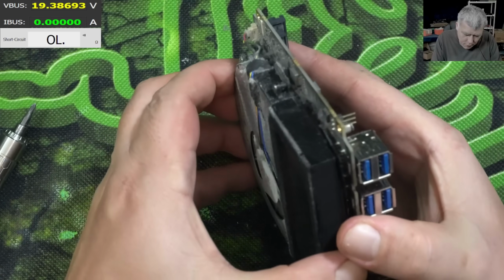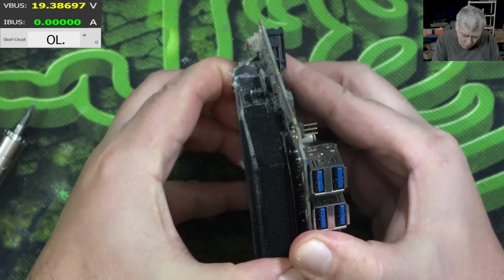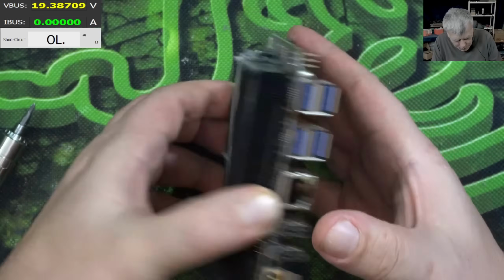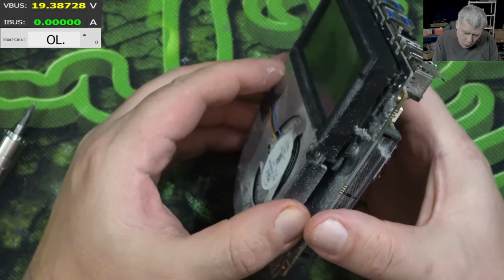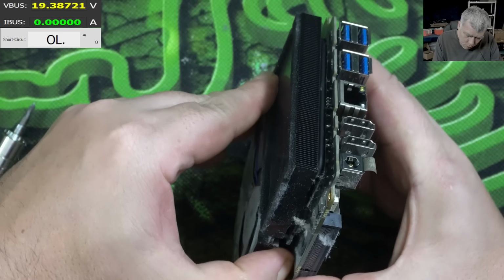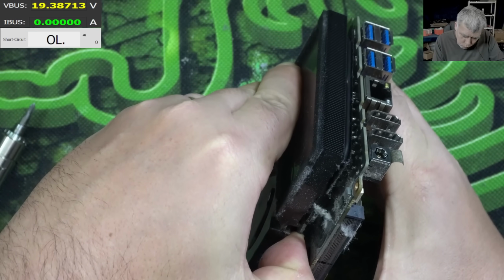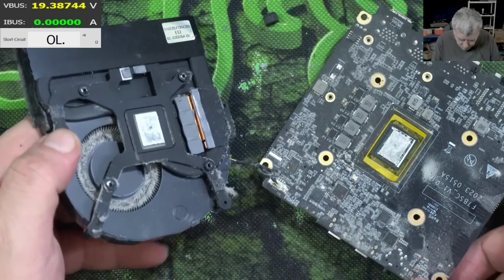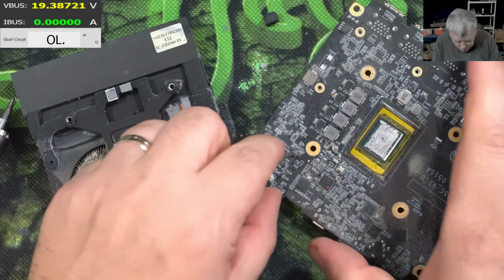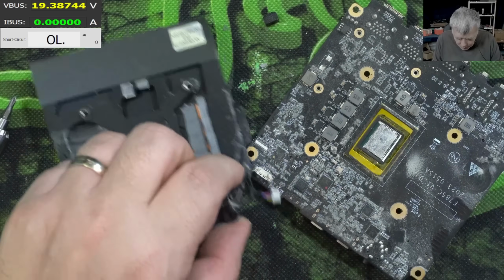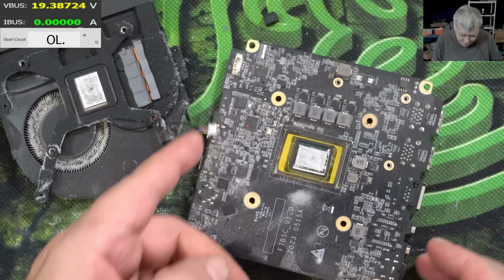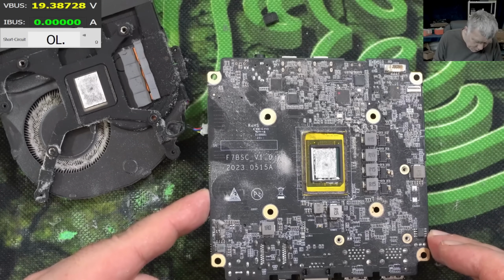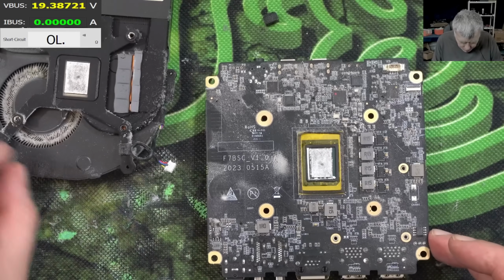And the heatsink should come out. Or maybe not. We missed something. Should come out with the fan. Now check here. Yeah, full of dust. Wow. Yeah, we can apply some thermal paste, some liquid metal at the end.